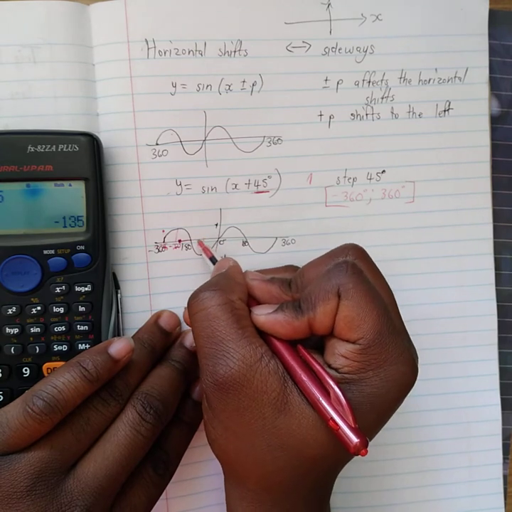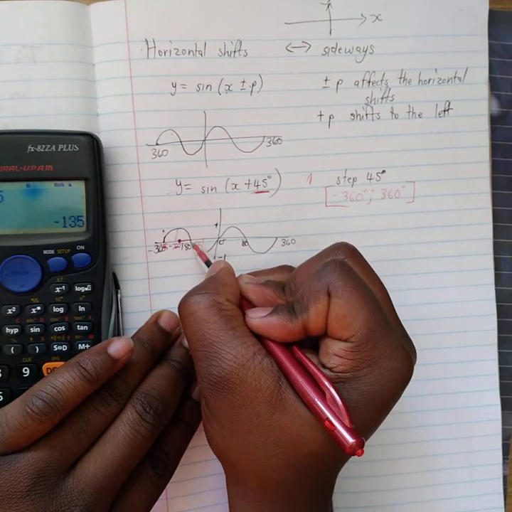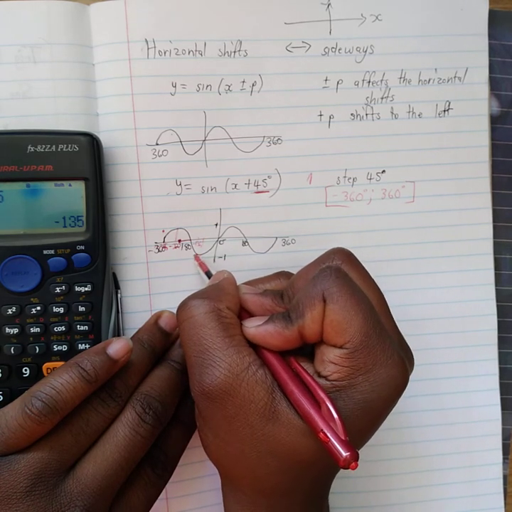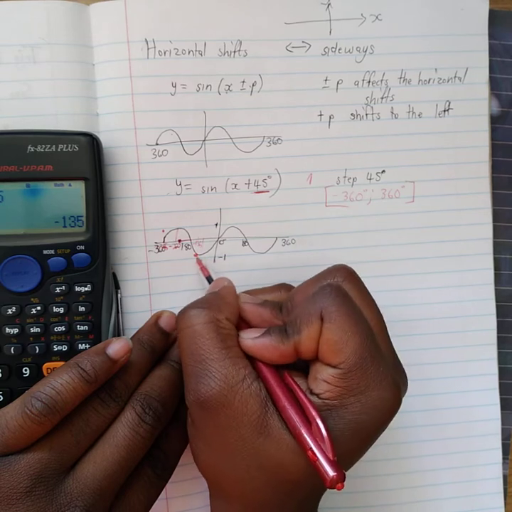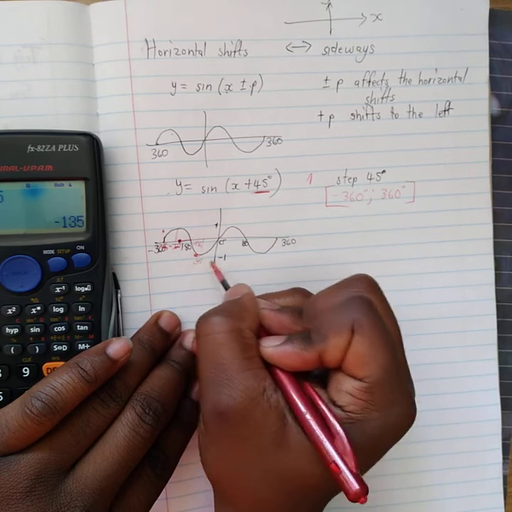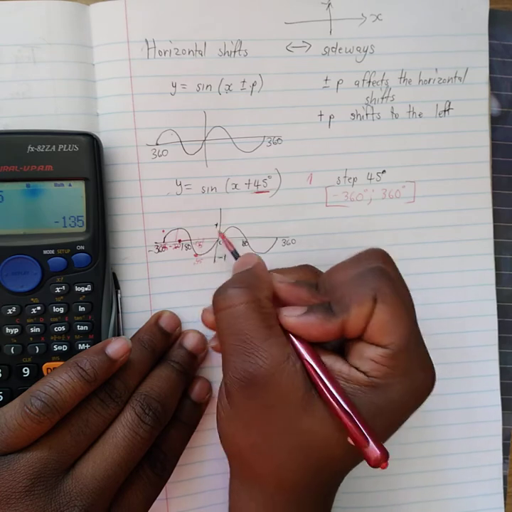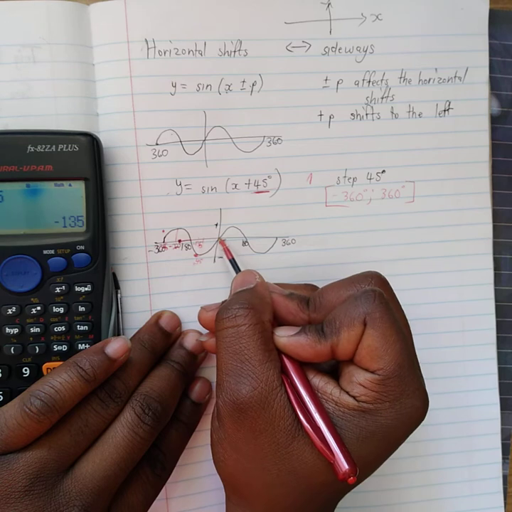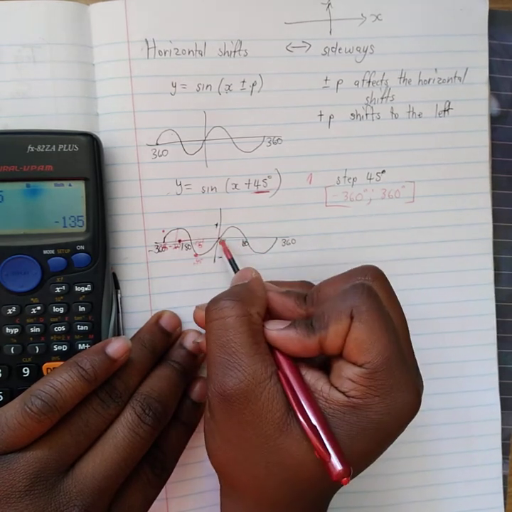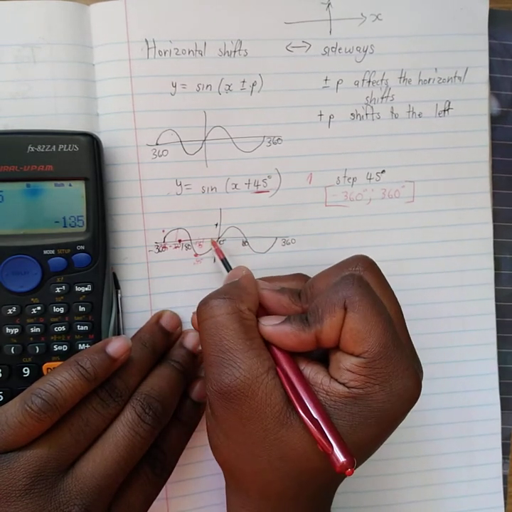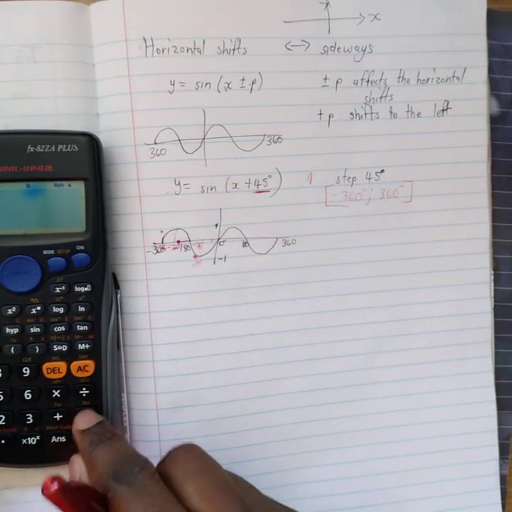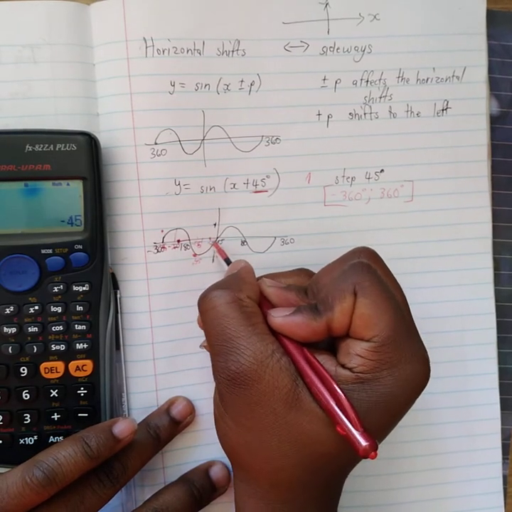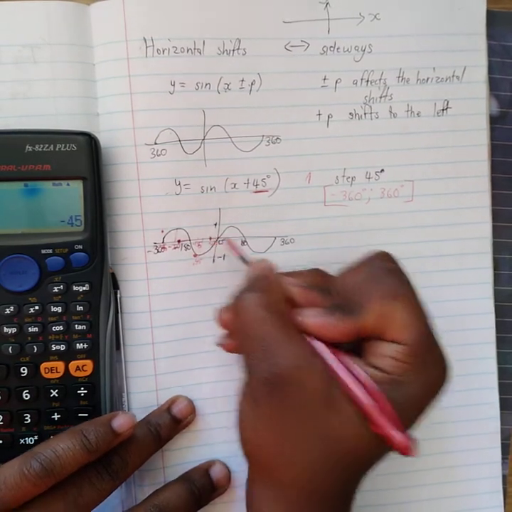Now 135, negative 135 is now 1. So it has shifted how many degrees? 45 degrees to the left, right? So that's how it is. And then the 0 that used to be 0 has now also shifted to 45. So here it's obviously 0 minus 45, so we're going to land at minus 45, right? So 45, right?